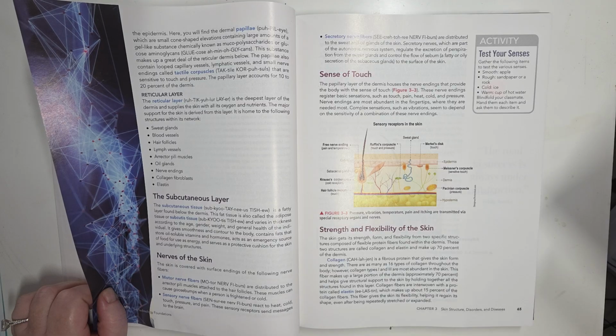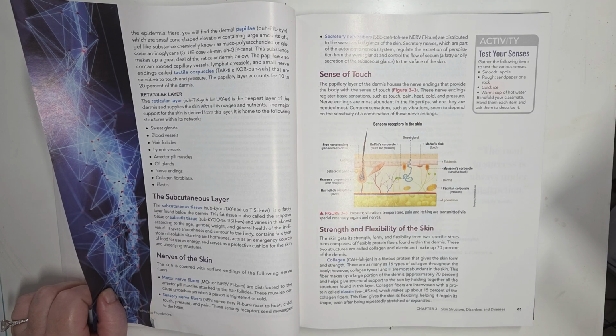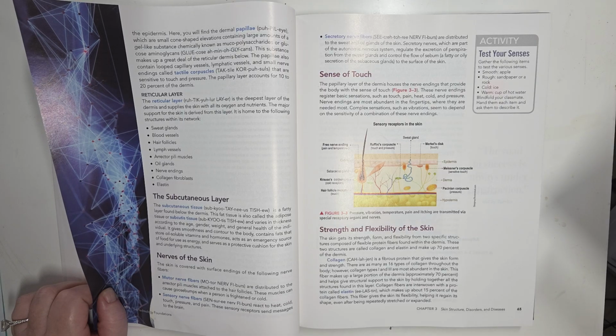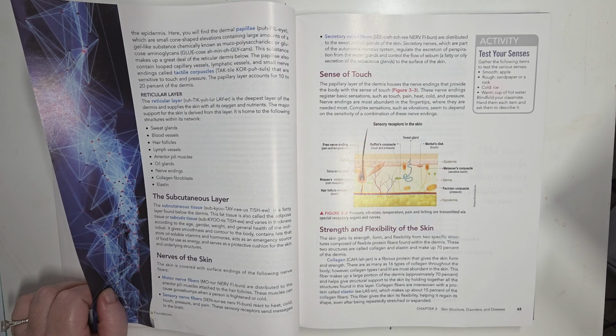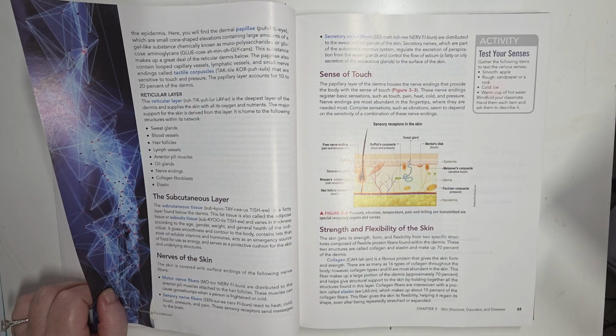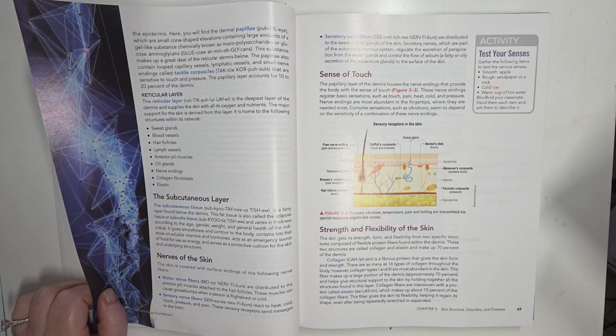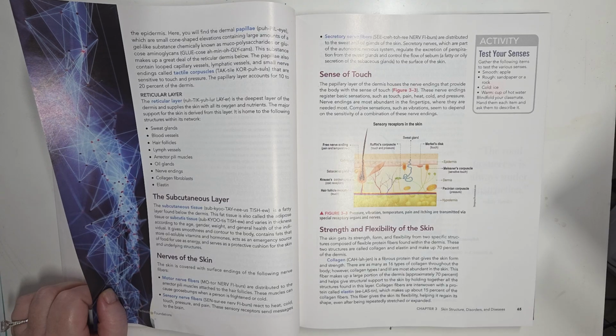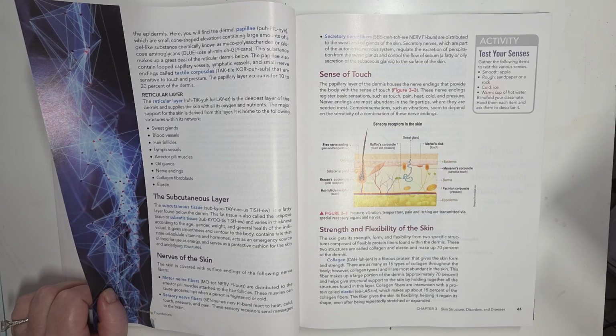Secretory nerve fibers are distributed to the sweat and oil glands of the skin. Secretory nerves, which are part of the autonomic nervous system, regulate the excretion of perspiration from the sweat glands and control the flow of sebum, a fatty or oily secretion of the sebaceous glands, to the surface of the skin.